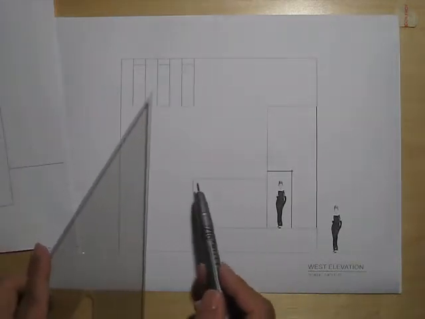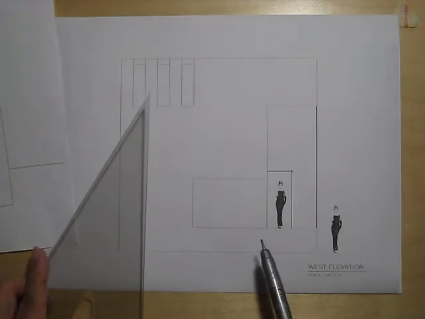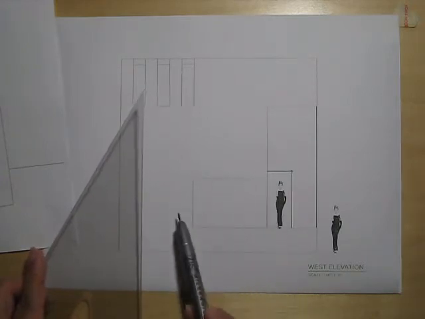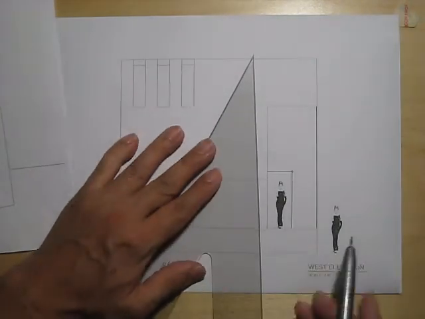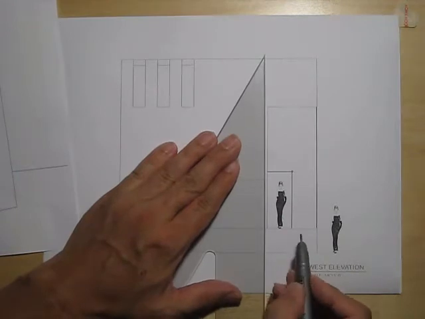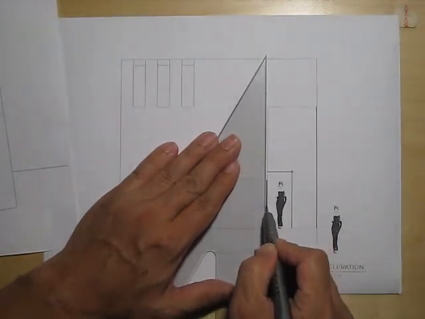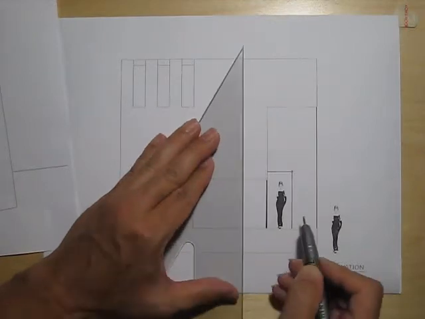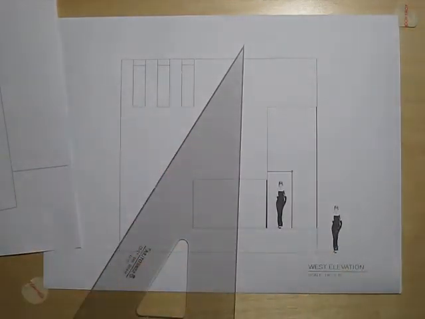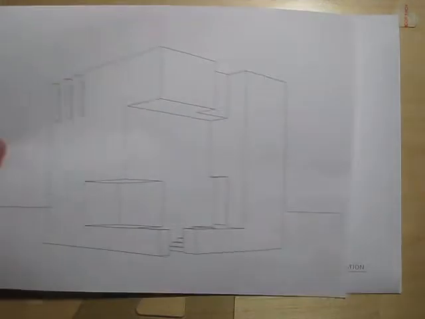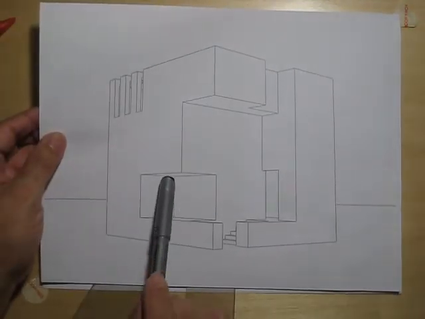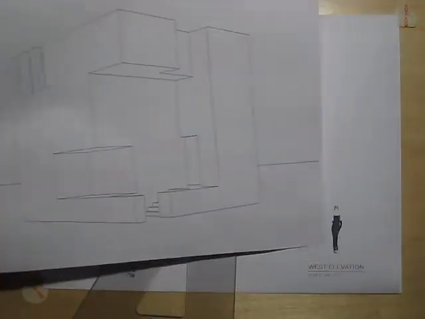The only part of this line that I am going to see, you can go ahead and mark all this, but then you are going to cover it up, so I'm not going to bother with it myself, is this edge right here. That's really the only edge that I can see from this portion right here, because all of this line is going to be hidden by this face.